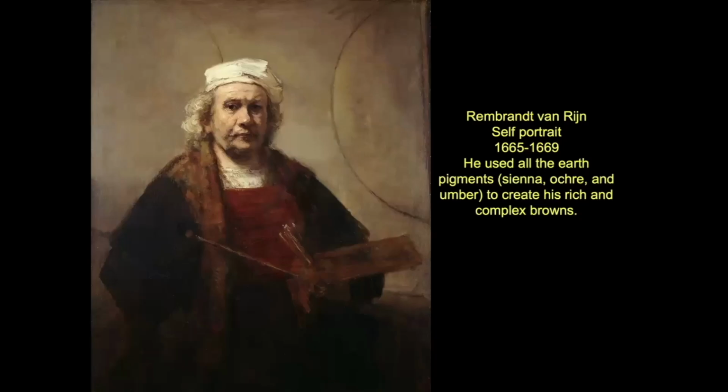And in this particular self-portrait, Rembrandt used all of the earth pigments to produce an image which is rich in a series of brown colours.